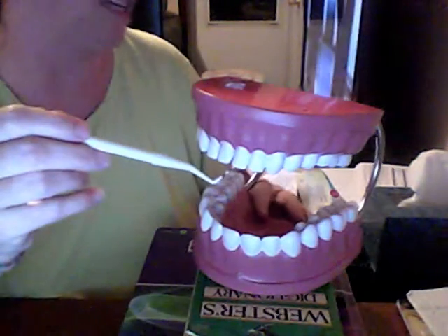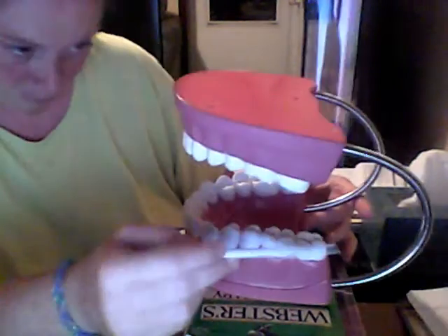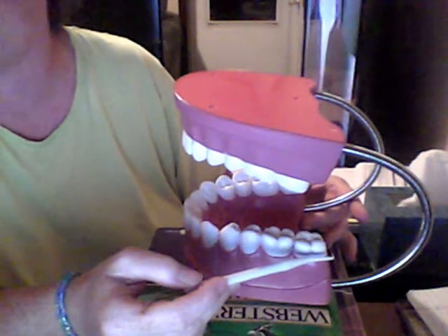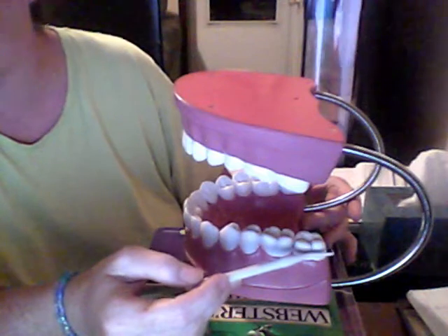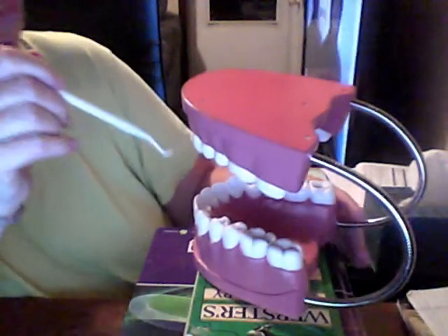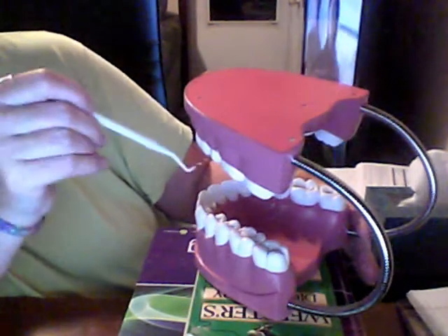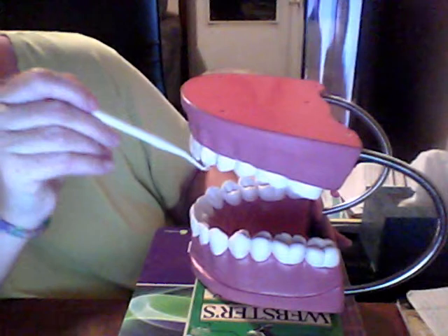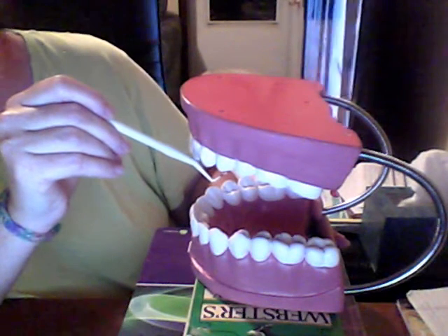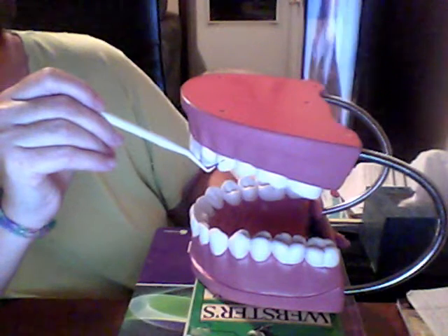Number 17 is tooth 17, which would be located right here, which is your mandibular left third molar in quadrant 3, also known as your wisdom tooth. Number 18 is tooth 12, which is your maxillary left first premolar in quadrant 2.